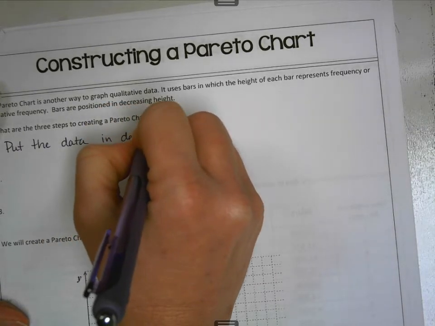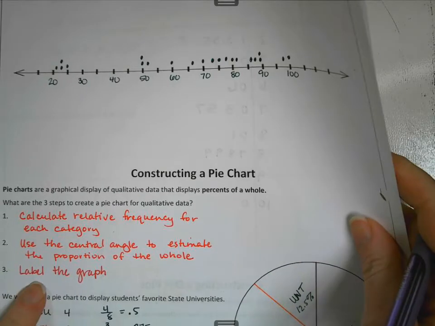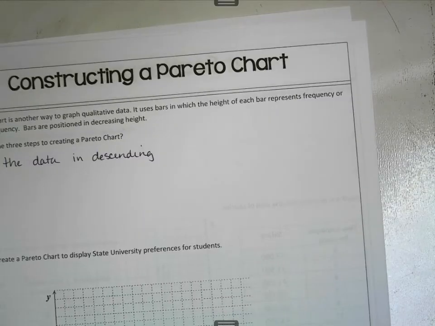Did we do the part 3 of the pie graph? Label the graph. Okay, let me do that. Uh-huh.